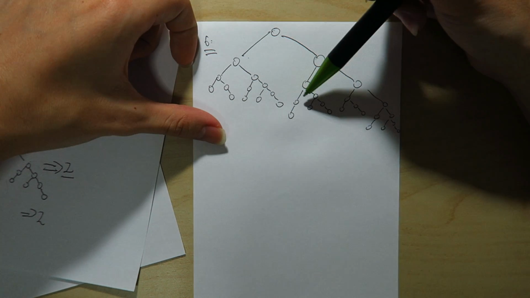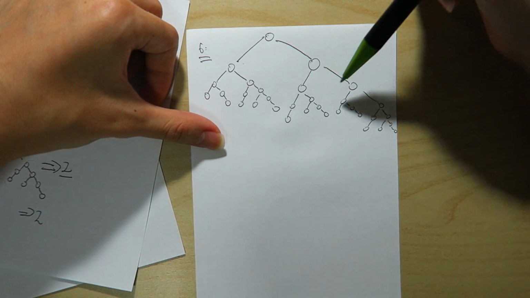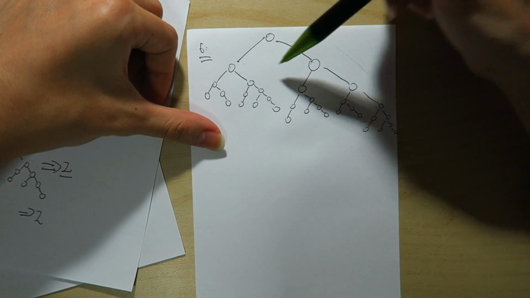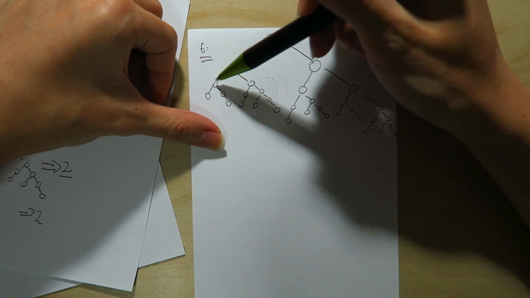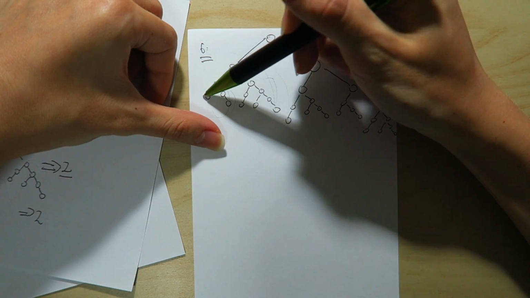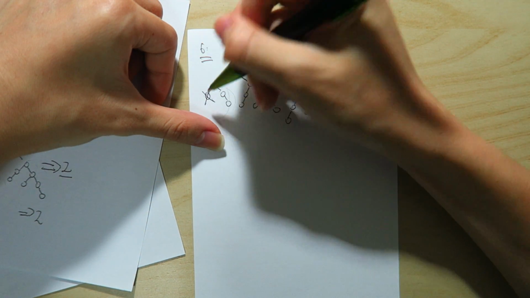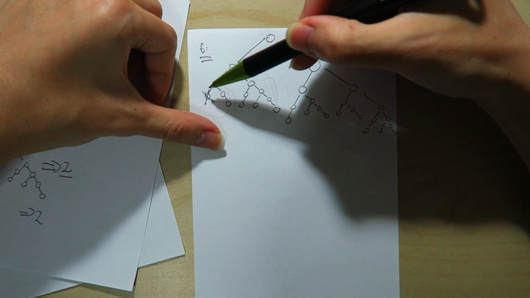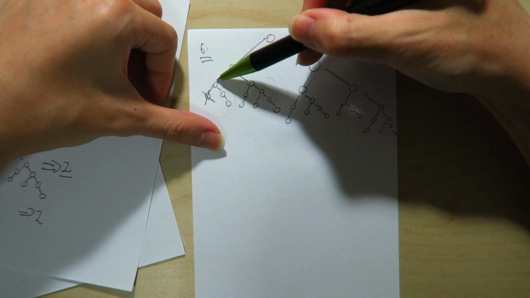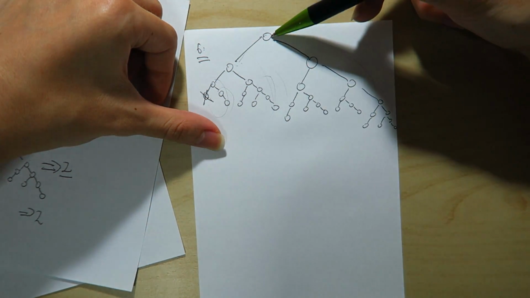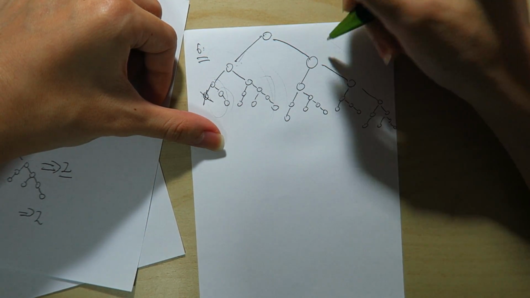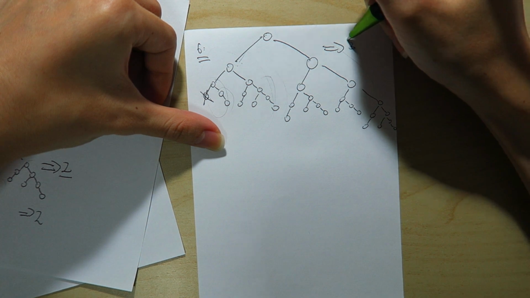So similarly here, when we are using the example of 6, this part is heavier than this, so we're going to delete on this part. This part is heavier than this, so we're going to delete on this part. And this part is heavier than this, so this is the one that we actually want to delete. Once we delete this, we have one rotation here, a second rotation here, and the third rotation here. So 3 rotations for this.